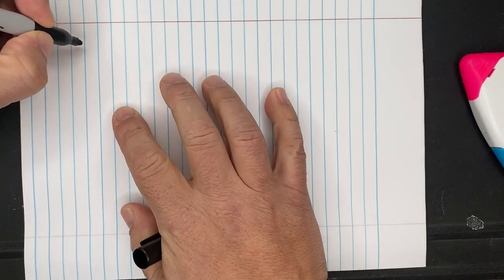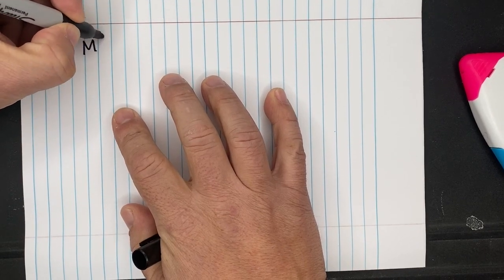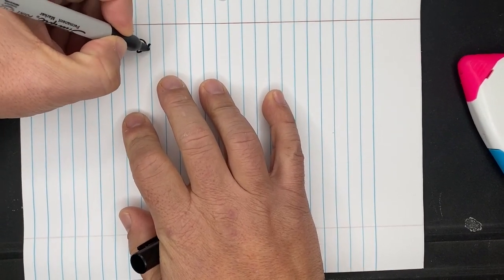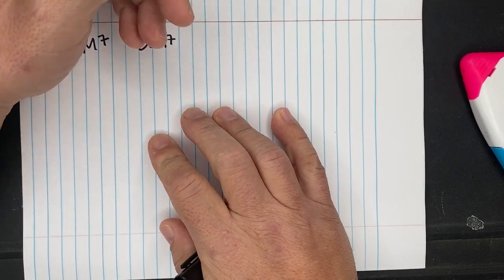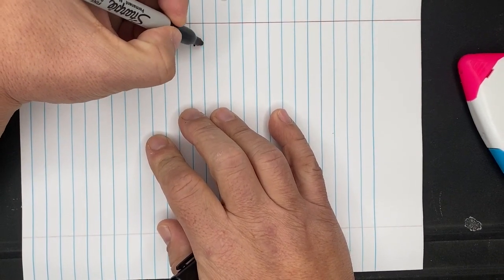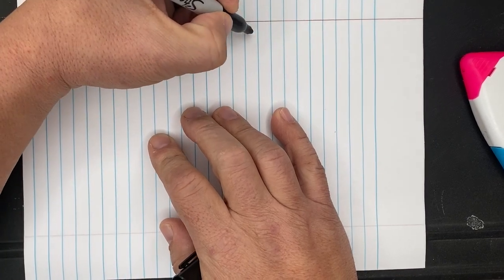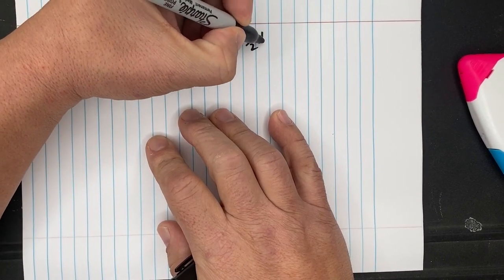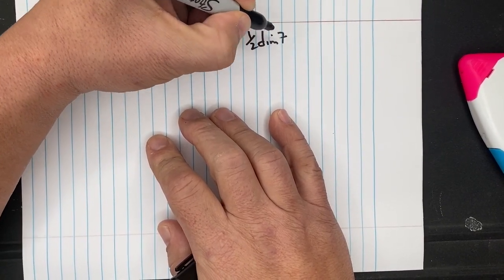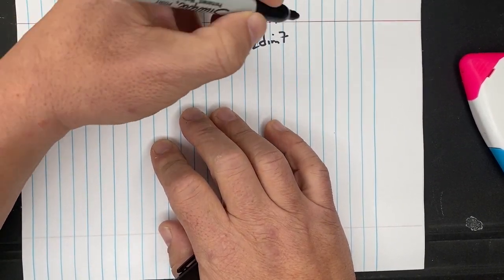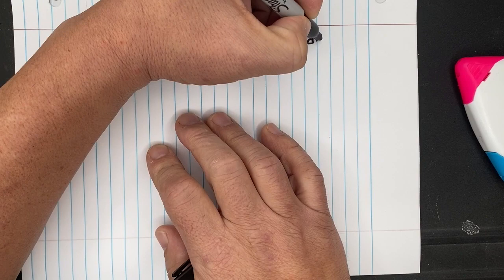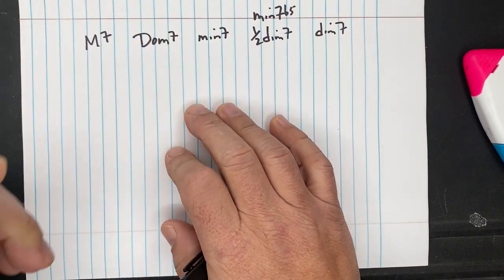let's just list up our chords here. We have a major 7 chord. We have a dominant 7 chord. Some books call that the major minor, because it's a major triad with a minor 7. We have the minor 7 chord. We have the half diminished 7 chord, or the minor 7 flat 5, sometimes is what it's called. And then we have the diminished 7 chord right here.